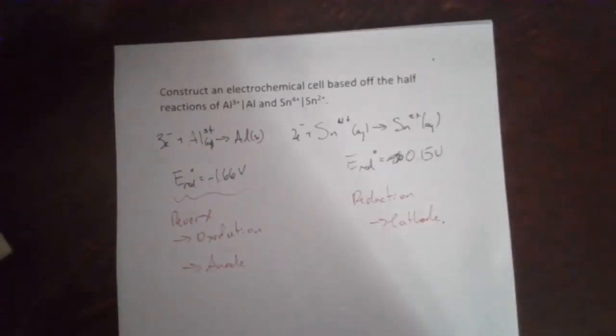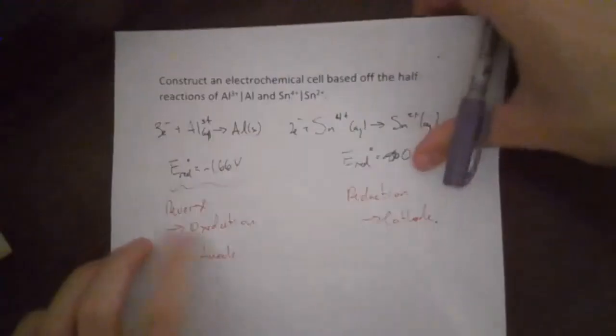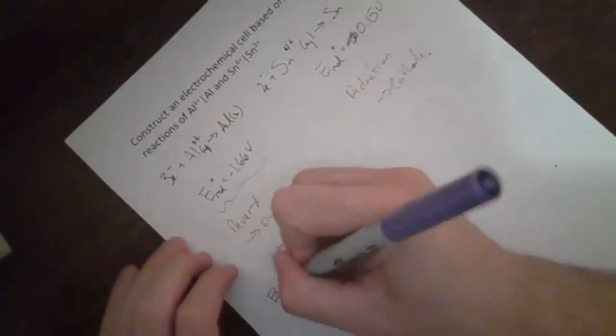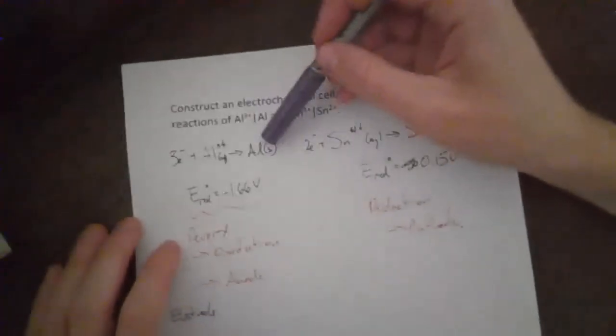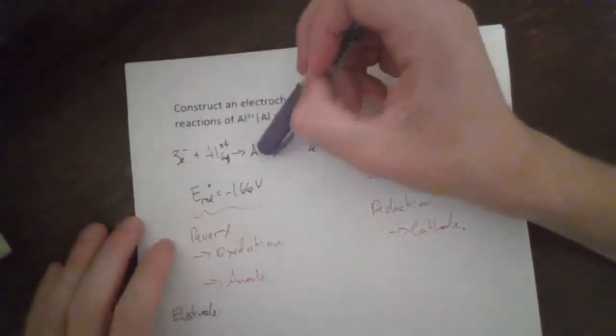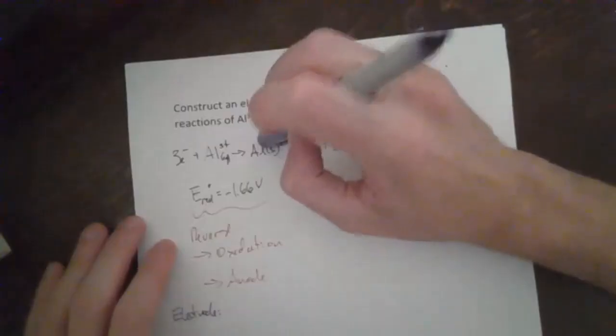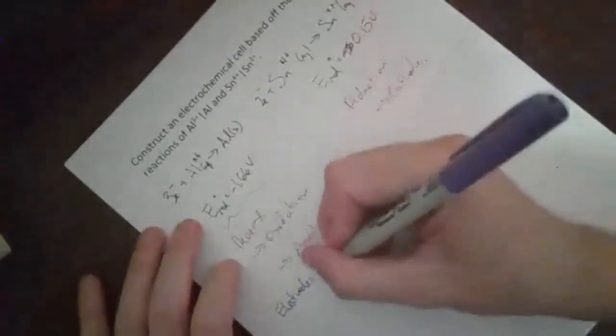So I'm going to need to go through the parts of the cell that I would need. I'm going to need the actual electrode, the actual piece of metal here. So what I want to look at is, what materials are in there? Is there any solid? Yeah, aluminum is a solid, a metal. I'm just going to use that. I might as well use aluminum.